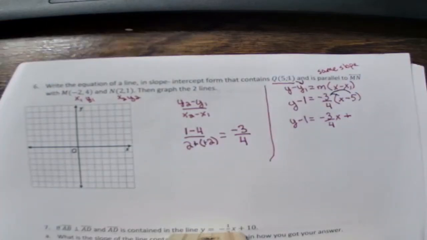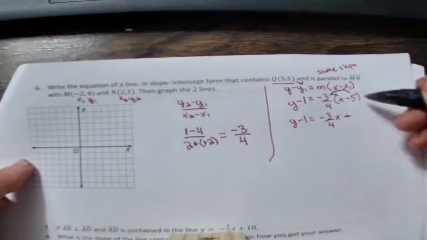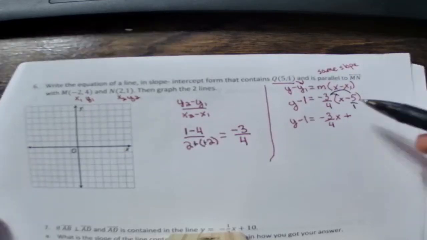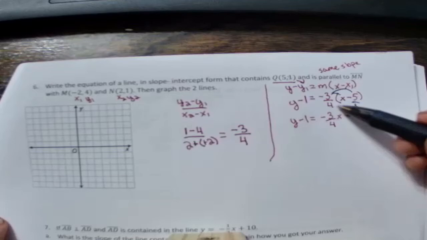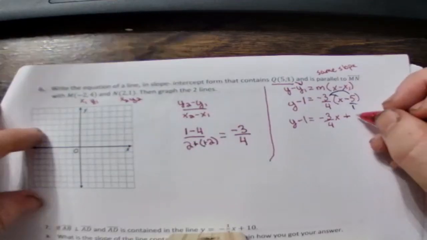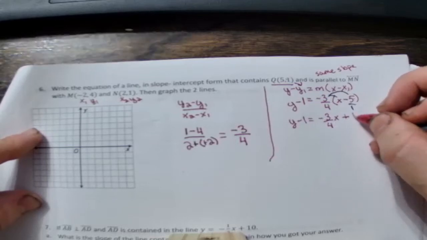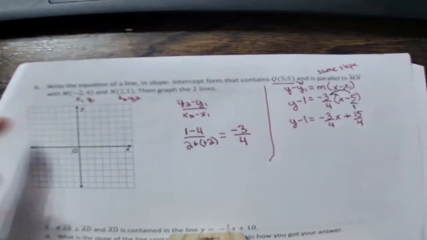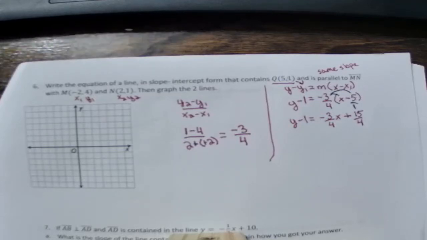And if you don't know how to multiply a fraction with a whole number, we put it over 1. Numerators multiply together, denominators multiply together. So negative 3 times negative 5 is 15 over 4. So we are very close to being done with this problem.